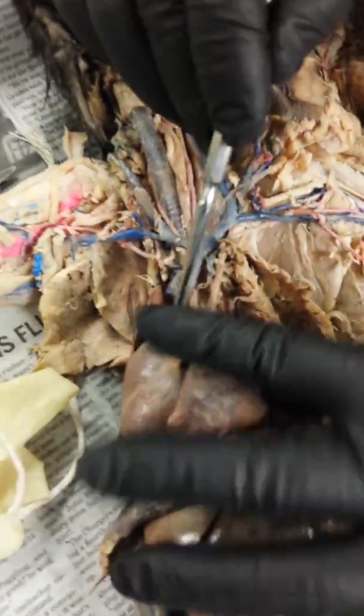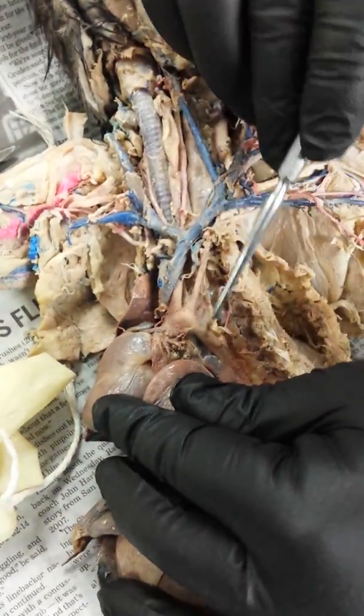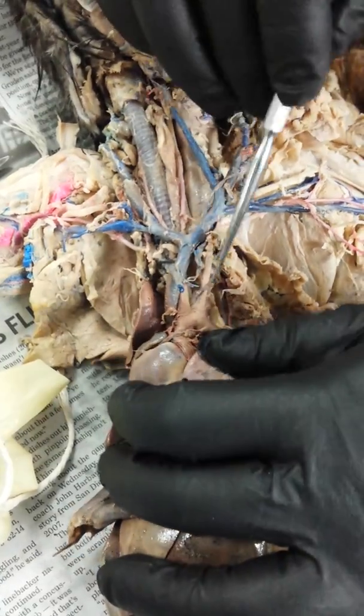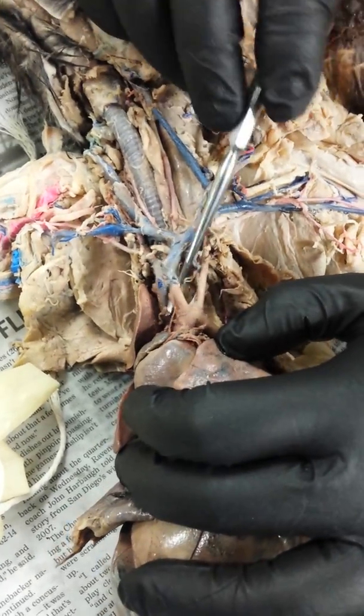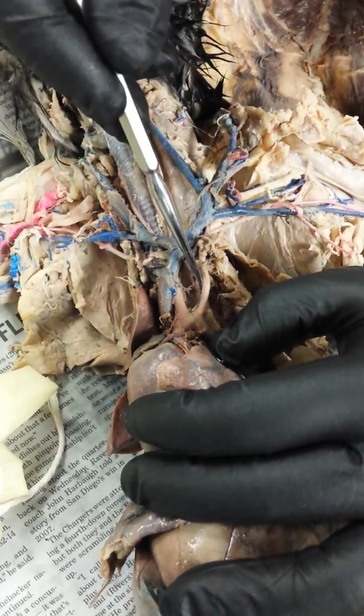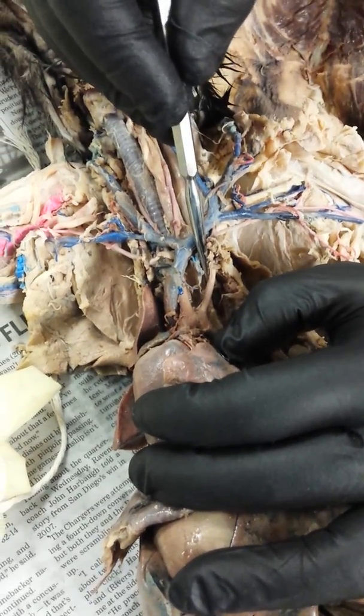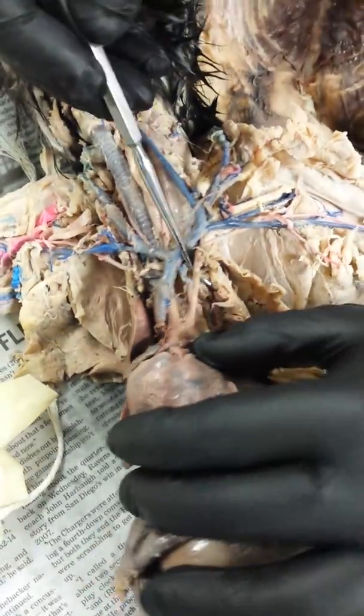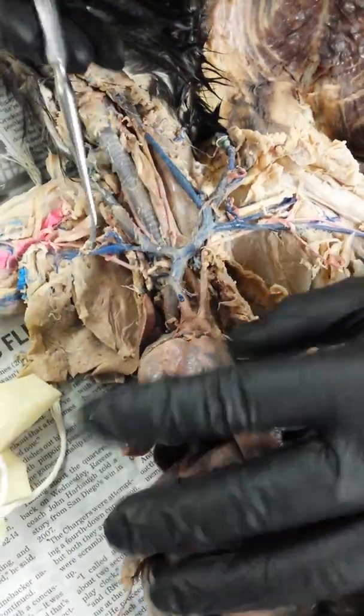Alright, so here's the heart, right? Here's your aorta right here. Okay, first branch off the aorta, brachiocephalic trunk. Second branch off the aorta, left subclavian artery. Okay, notice how long it is.